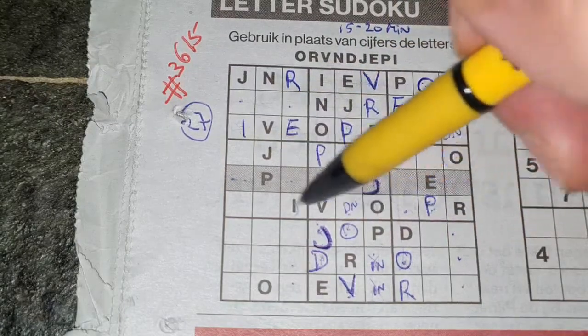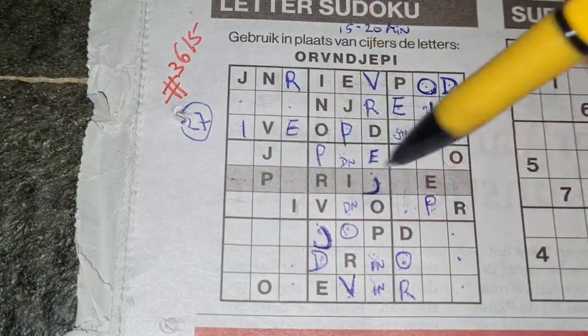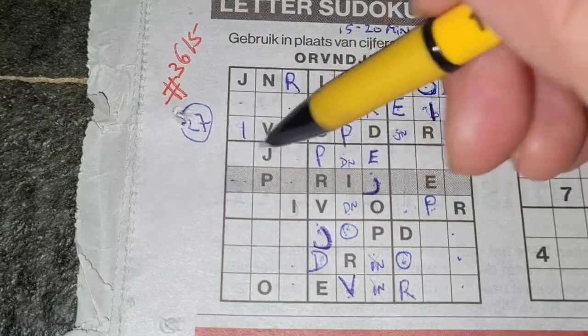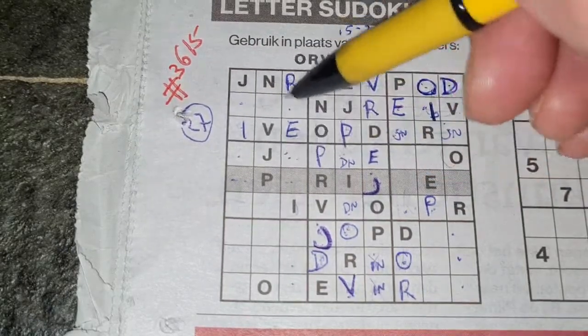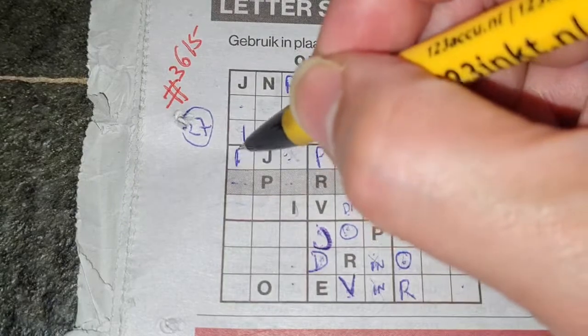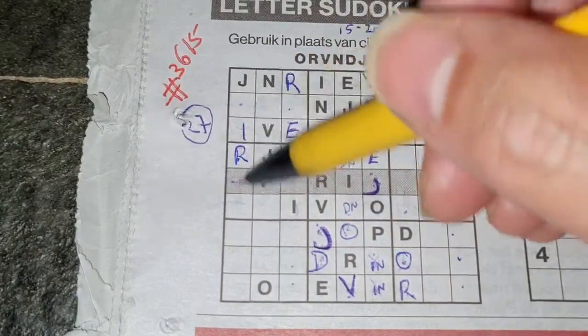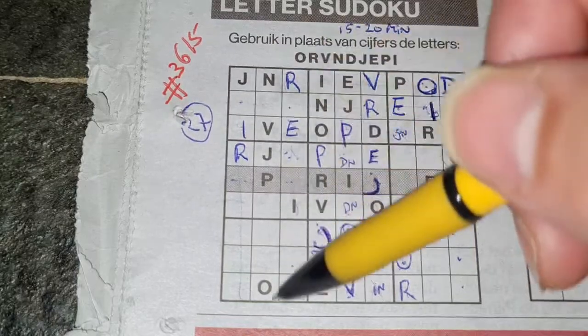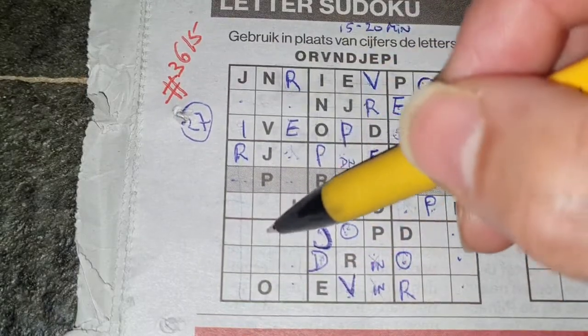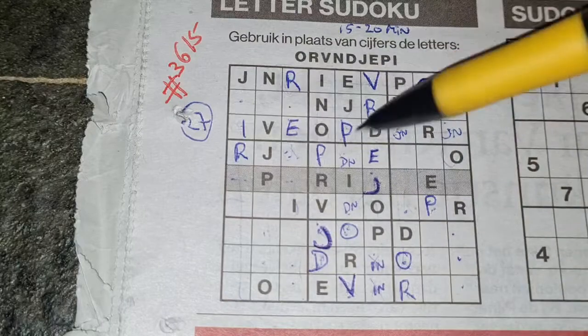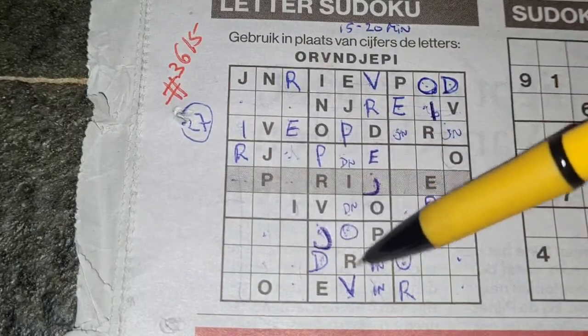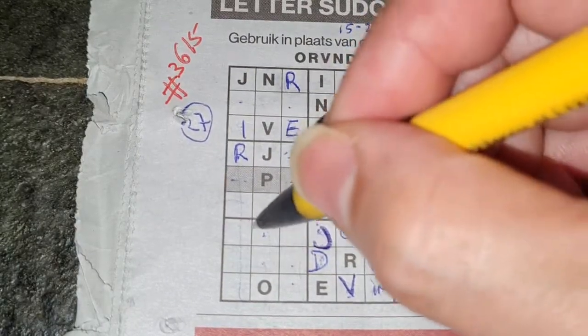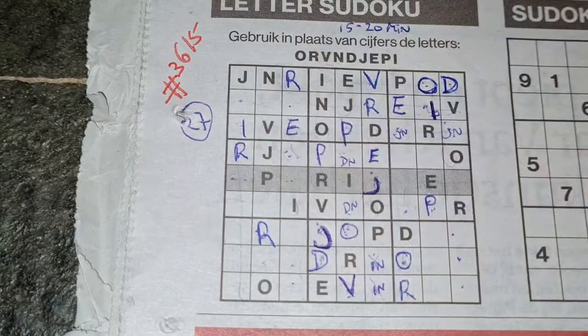Yeah, R in this row, R in the middle row. So in the row above, the only two places for the R should be here or there. We see there an R, no R there, R should be here. R in this first column, R in the third column. So in the column between, the second column, the only two places for the R should be here or there. We see an R, no R there. R should be here.